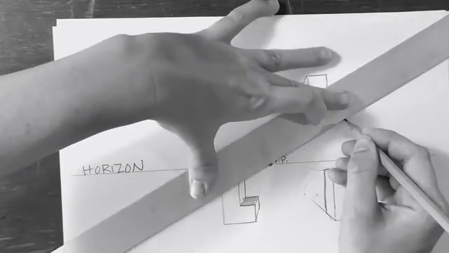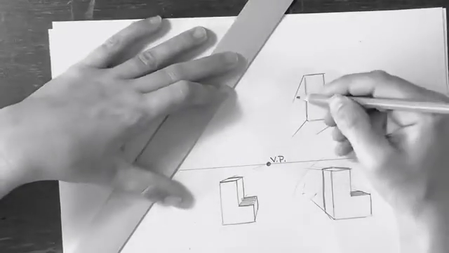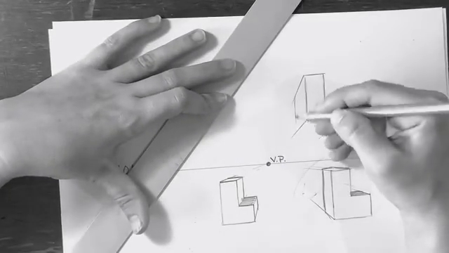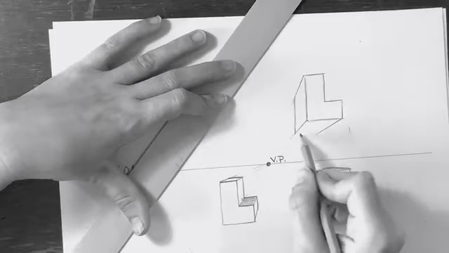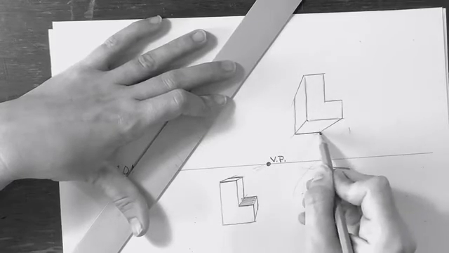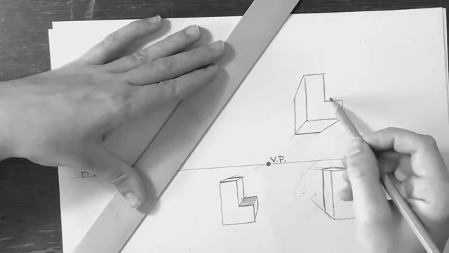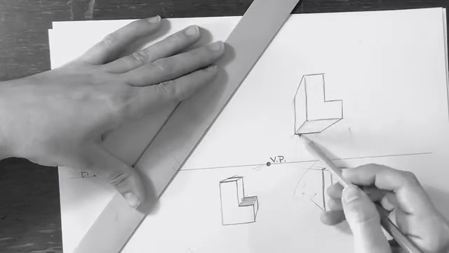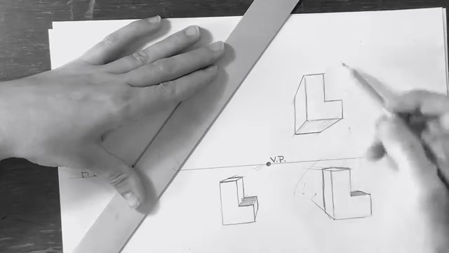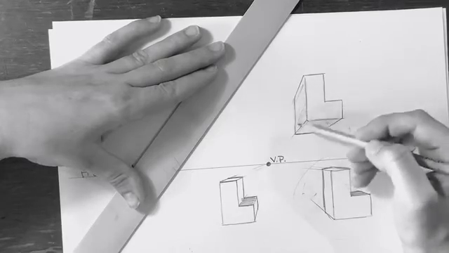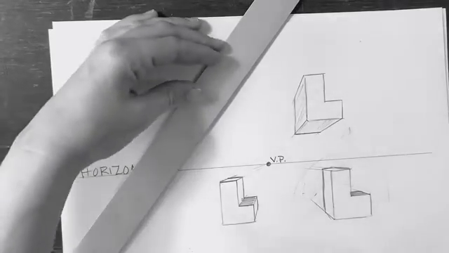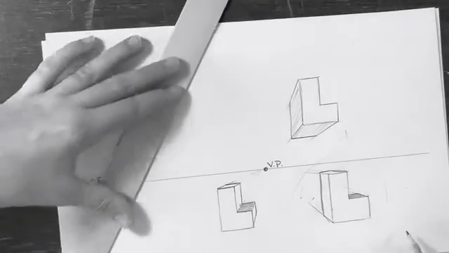It's going to look nothing like the ones we've done thus far, but you still follow the same rules. Notice you cannot see the top of the L like you could down below. Now you can see the underside of the L, which you couldn't see on the two L's below.